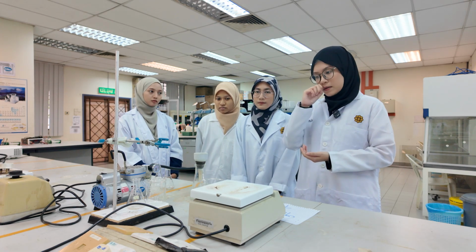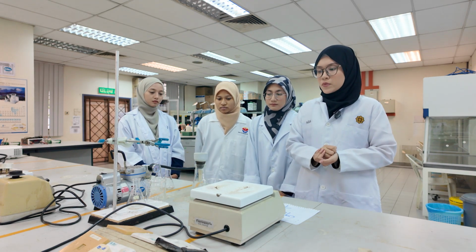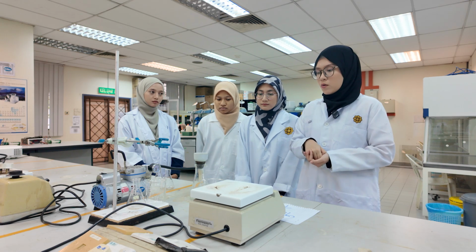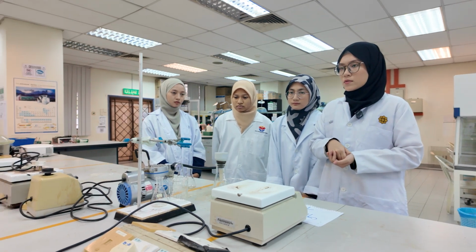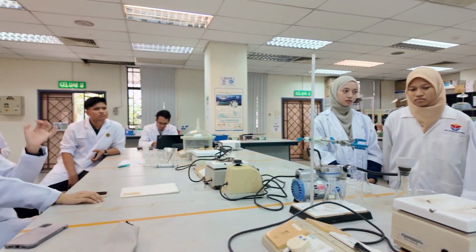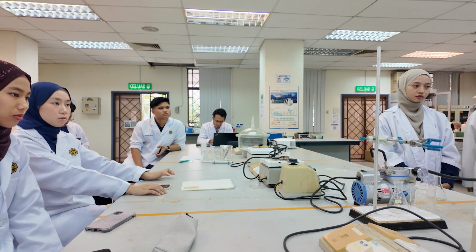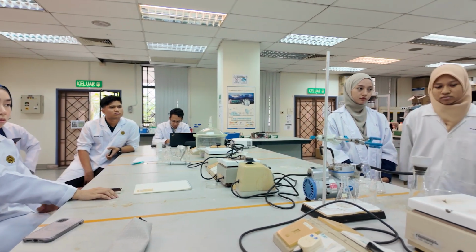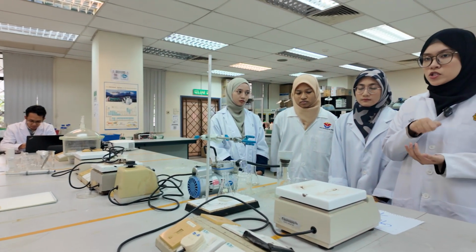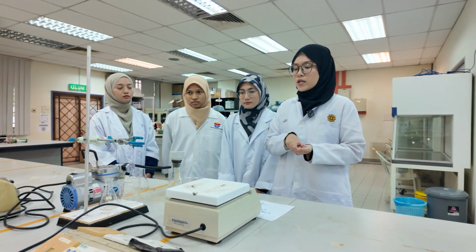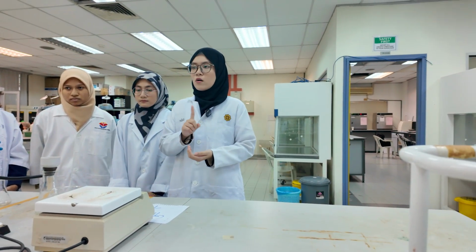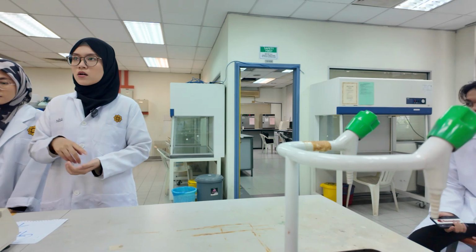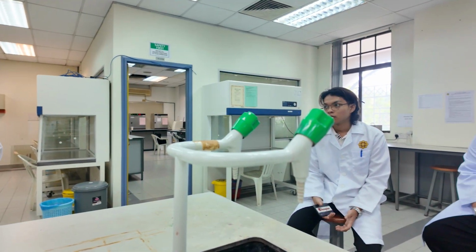During the experiment, we dissolve the compound in hot solvent, and then we cool it slowly at room temperature, and we divide it into 2 flasks. The first flask we cool at room temperature, and the second flask we cool in the ice bath to encourage it to form crystals.